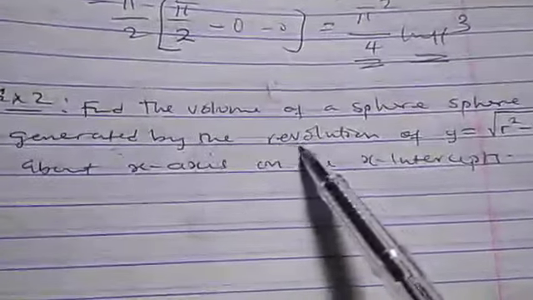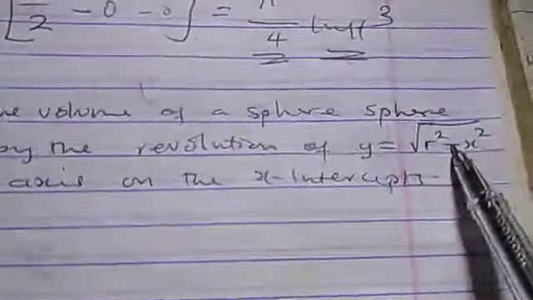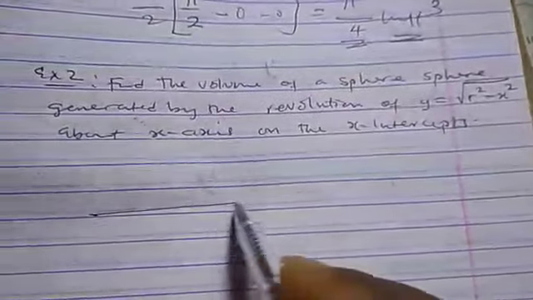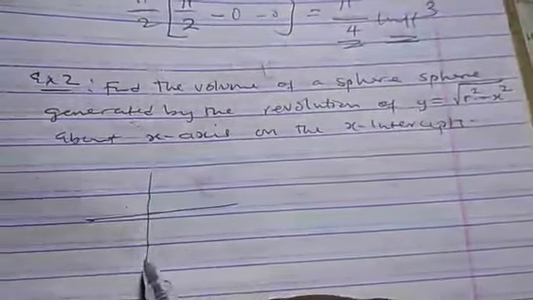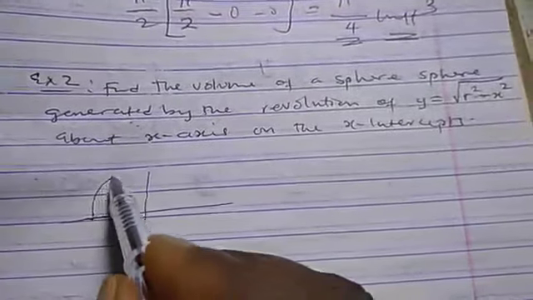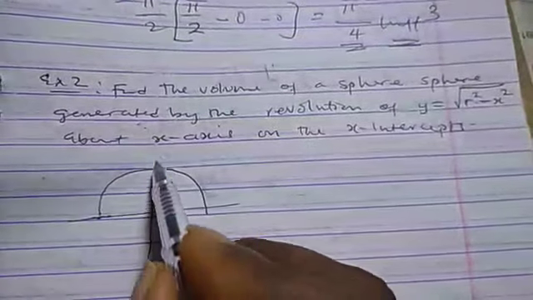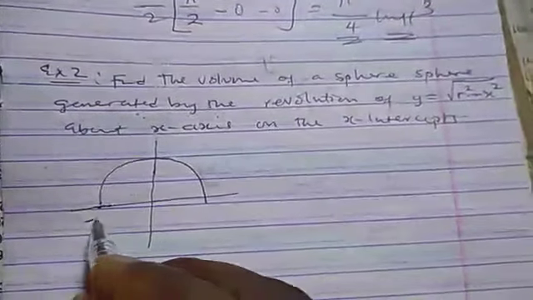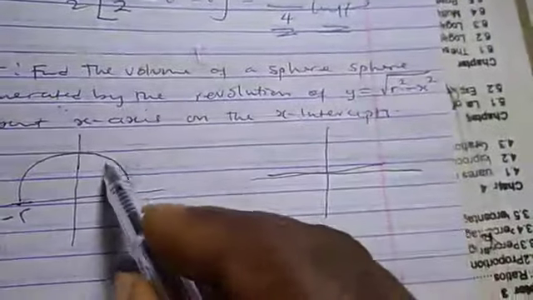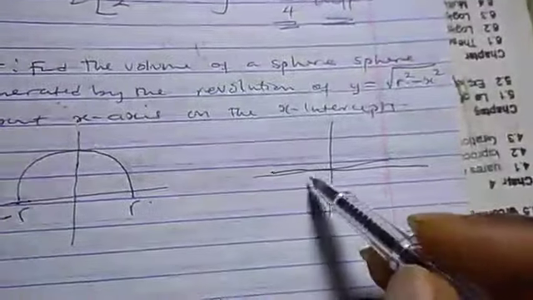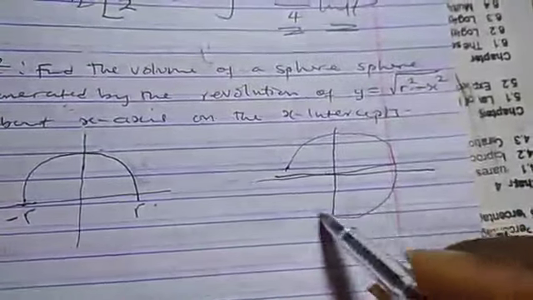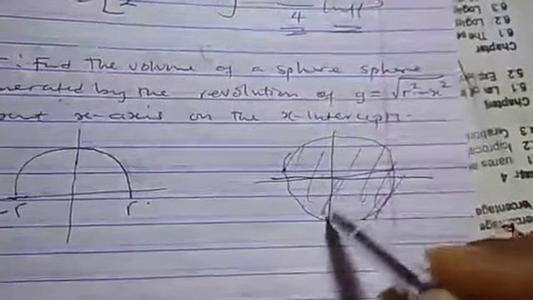Another example, find the volume of a sphere generated by the revolution of this curve about x-axis on the x-intercept. If I want to draw this curve now, this is a circle, but it's half of a circle, which is a semicircle. So that curve is a circle. So this is minus r to r. But by the time it's revolving, by the time it's rotating, this will come down too. It will look like something of this nature, which will become a sphere.